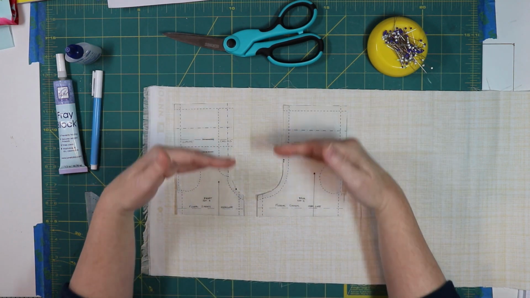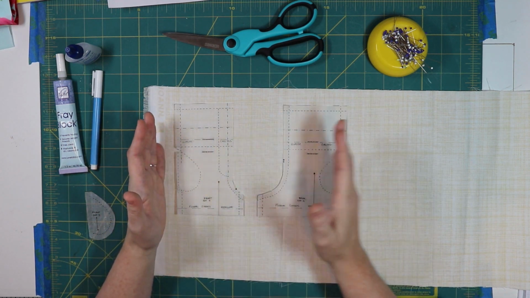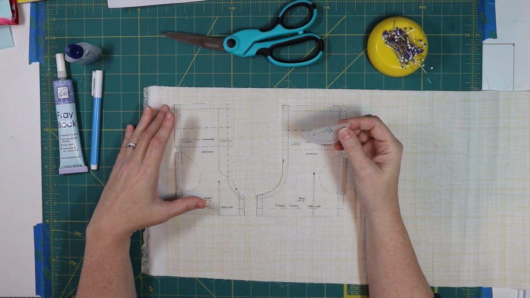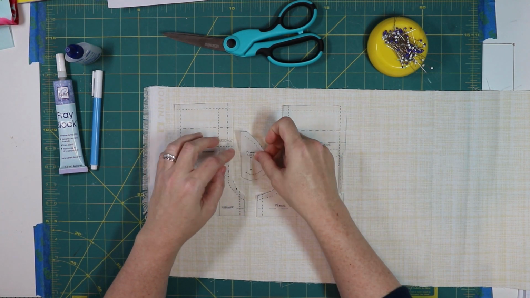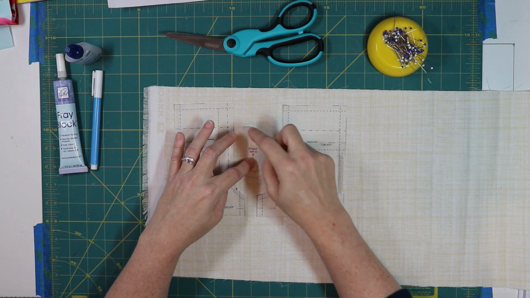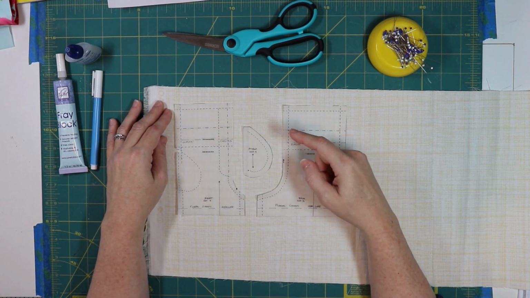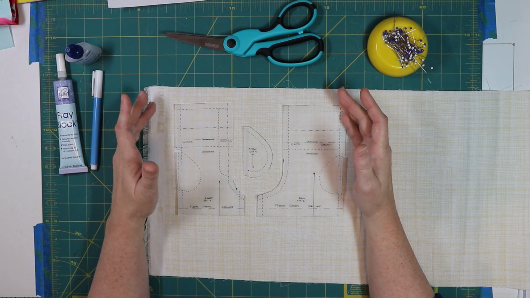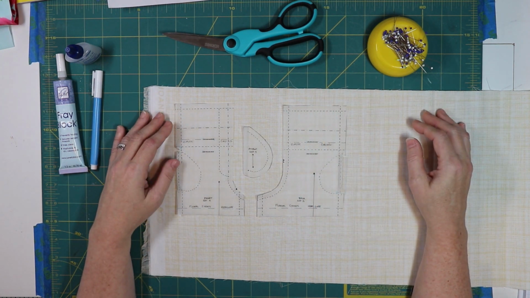That helps make sure that I'm matching my pattern repeat across the garment. Now for this one, I do need 4 pockets, but I'm just going to go ahead and cut 2 of the 4 using this piece of material in the middle, so I'm not wasting any material. And I can always save the leftover for another project.